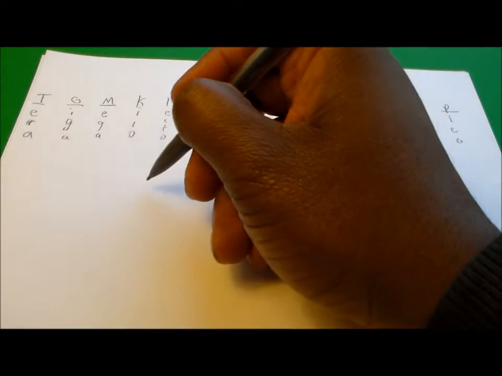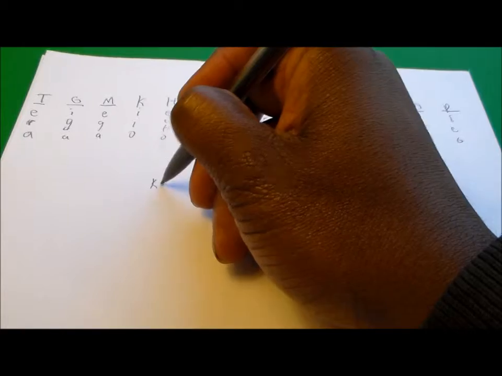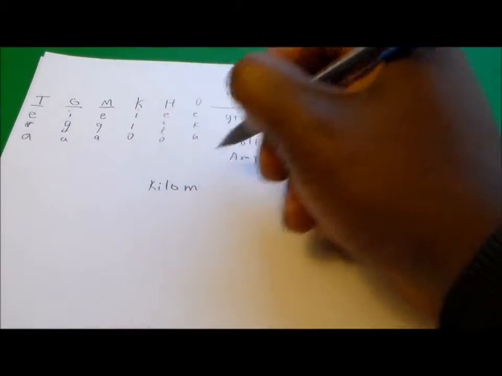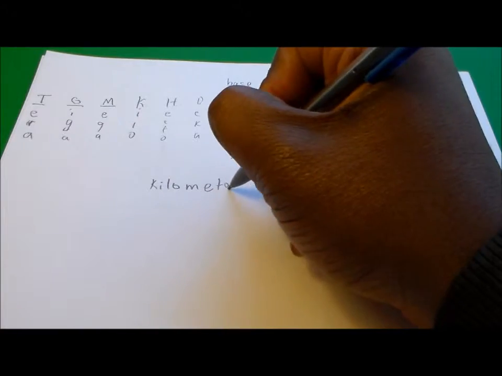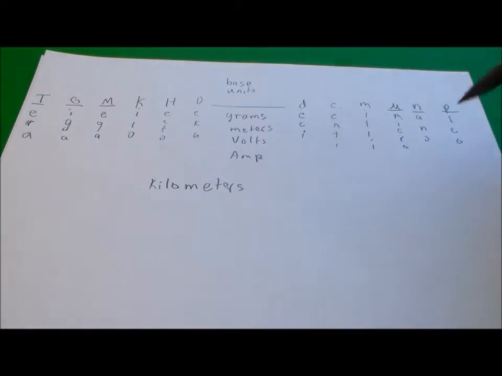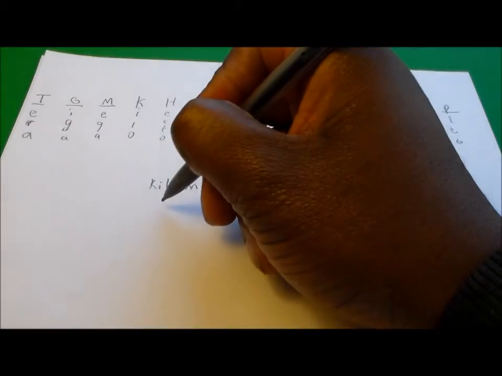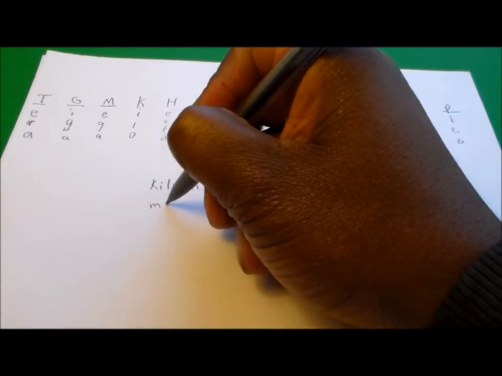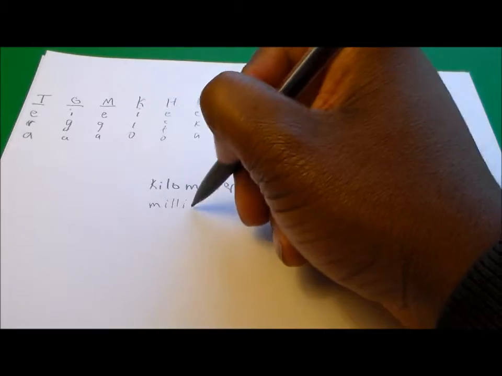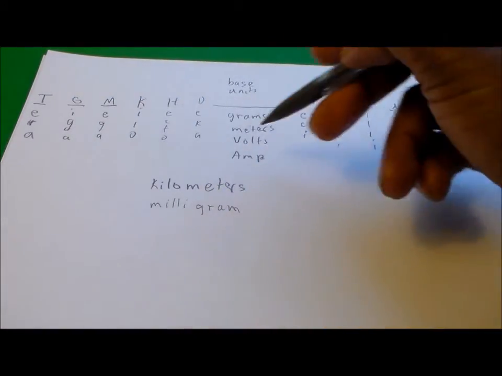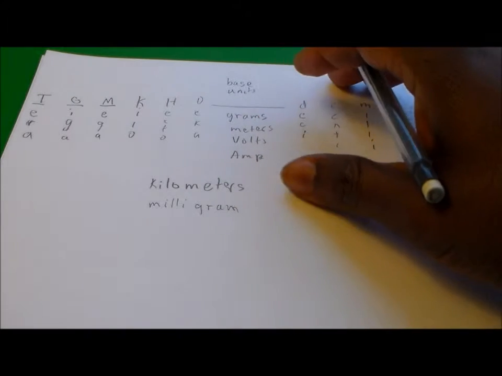So let's say, for example, you have the prefix kilo combined with the base unit meters, and you have kilometers. You may have, let's say, a milligram, M-I-L-L-I gram, for units of something that you're measuring.